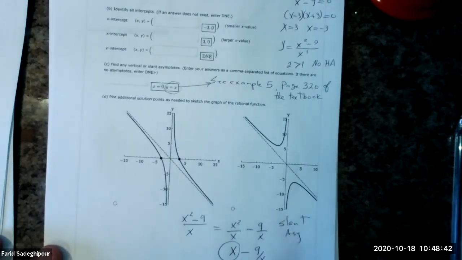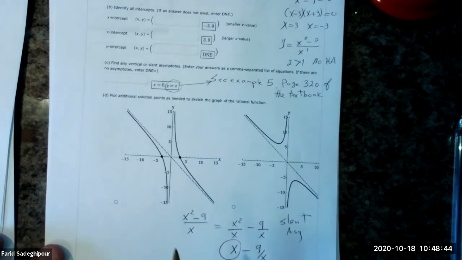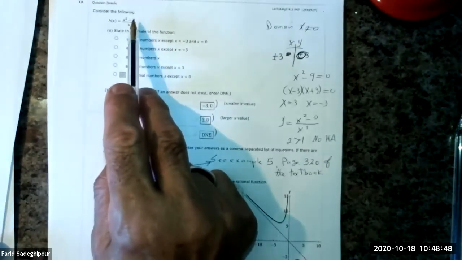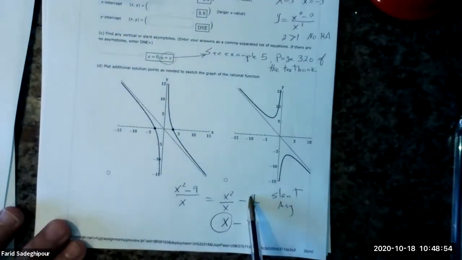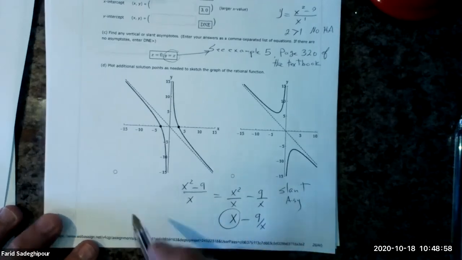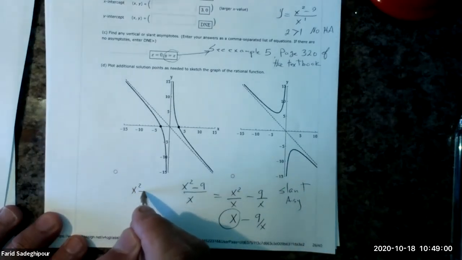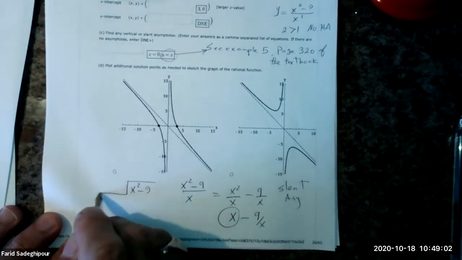You have a slant asymptote. And to do that, you could take the top one and divide by this. You could use it like that, these pieces like that, or you could just use the long division.